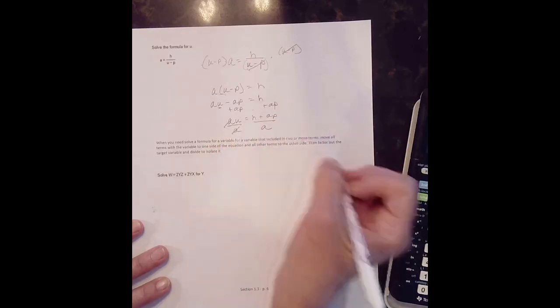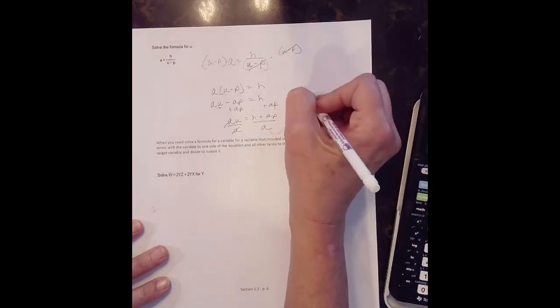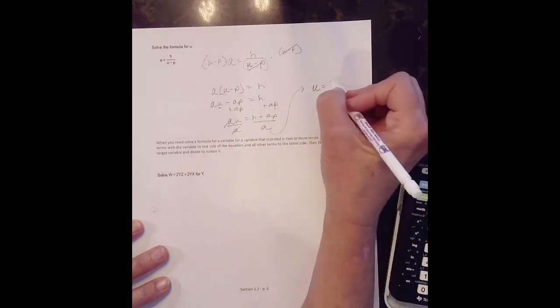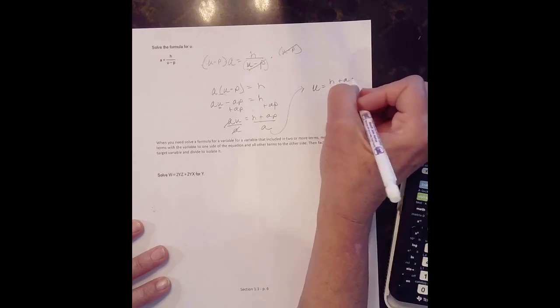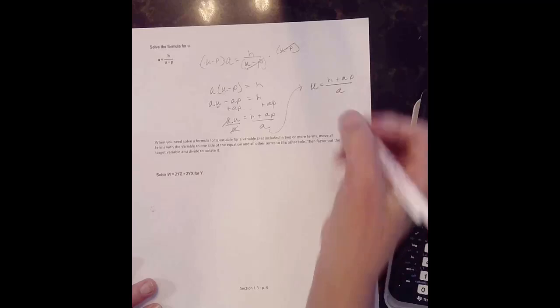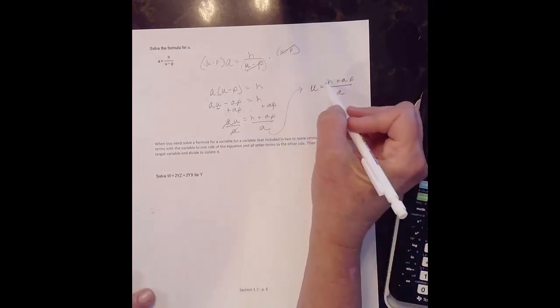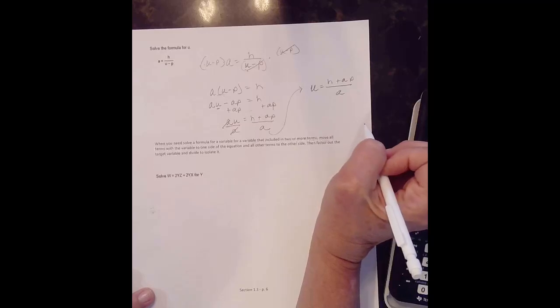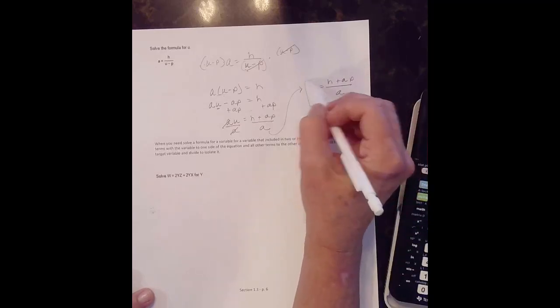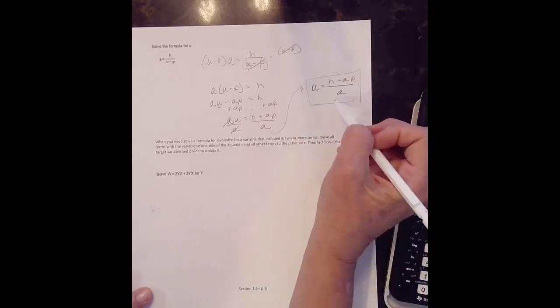So u equals h plus ap all over a. Now I have a lot of people tell me that I can go ahead and cancel the a's at this point, and that wouldn't be correct because I don't have an a in this term. So this is going to be your answer. Don't cancel the a's here because you cannot cancel it out of the first term, which is h.